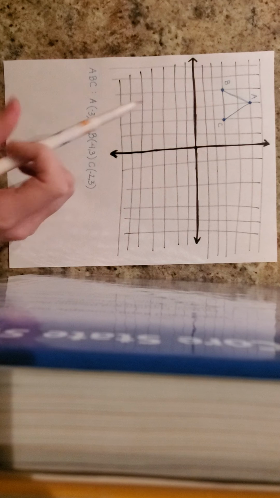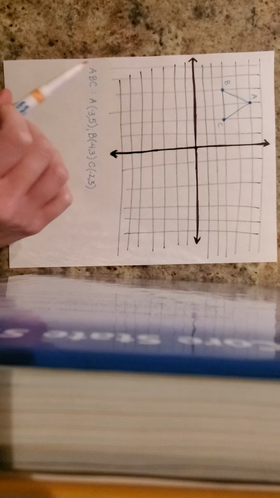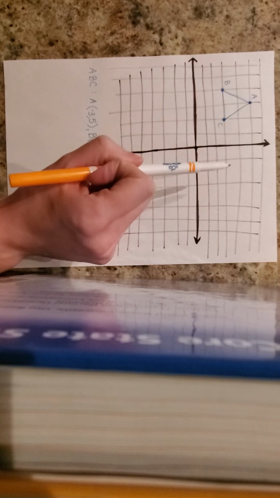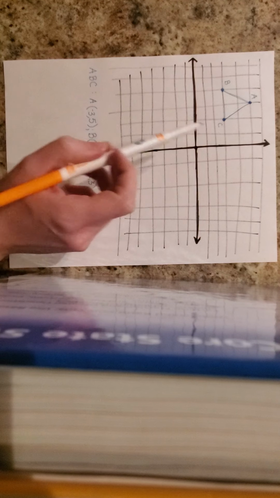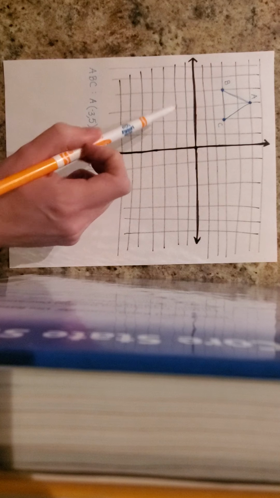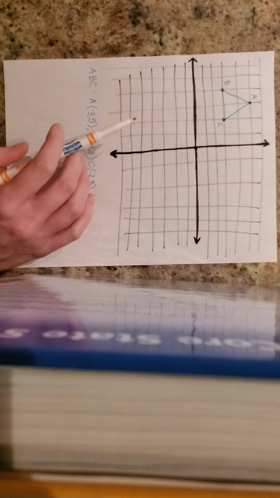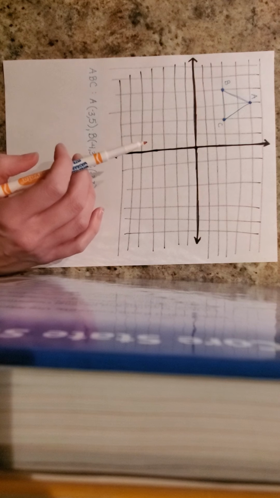And you're going to be given a degree by which to rotate it. So you're going to either be given 90 degrees, 180 degrees, or 270 degrees. Each quadrant on the coordinate plane represents a 90-degree turn. So that's why we're working with those three degrees.